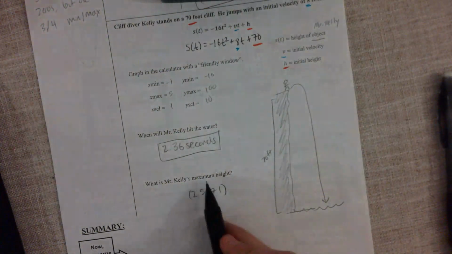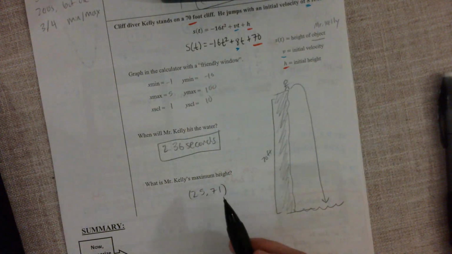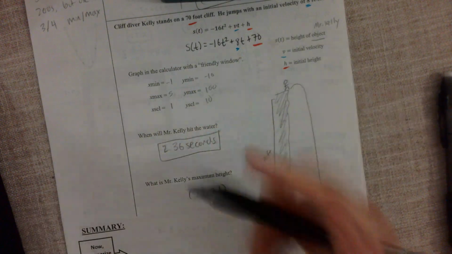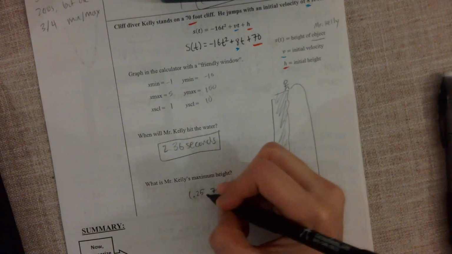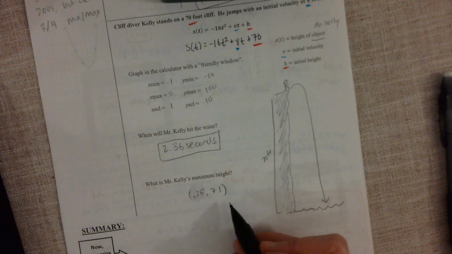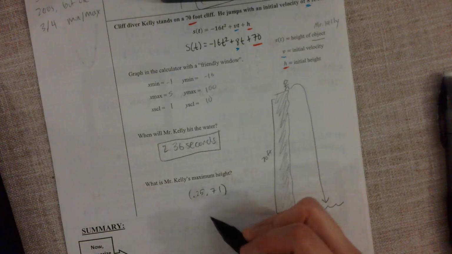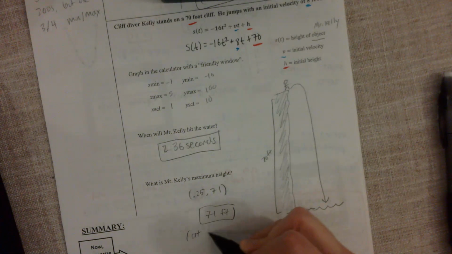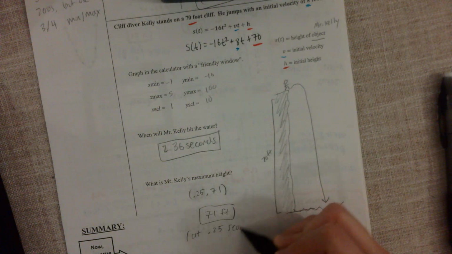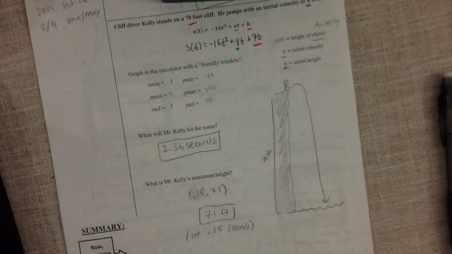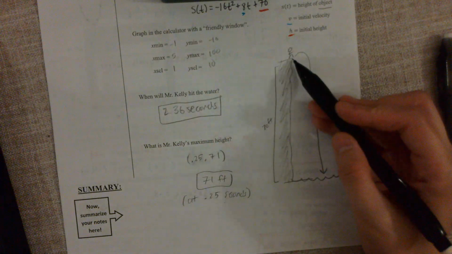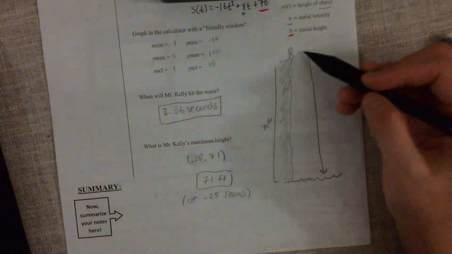Right? So it says, what is the maximum height? Or sorry, not 2.5, 0.25. So which one is it? So it's this one, right? It's 71 feet. And then at 0.25 seconds. Right? So be very careful with what variables you're solving for and try to think logically. If you start at 70 feet, well then the 71 probably is your highest point.